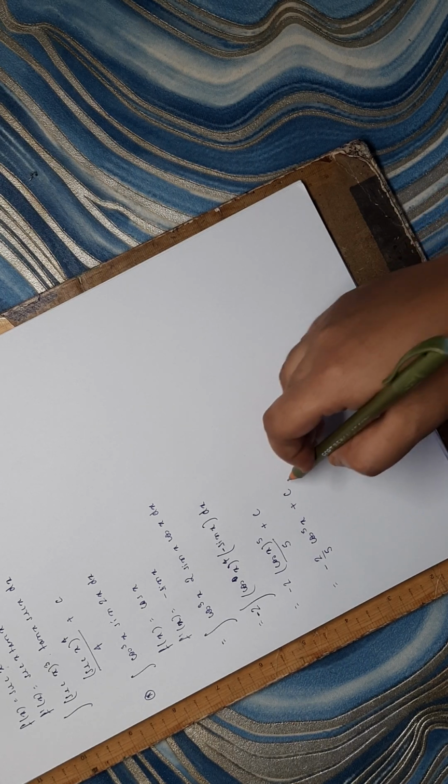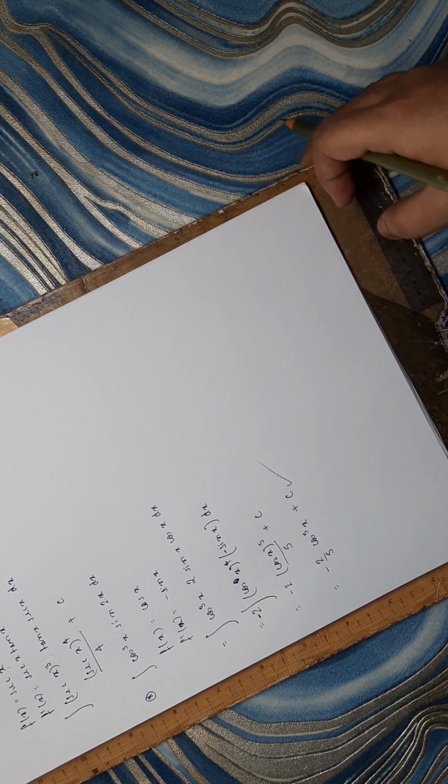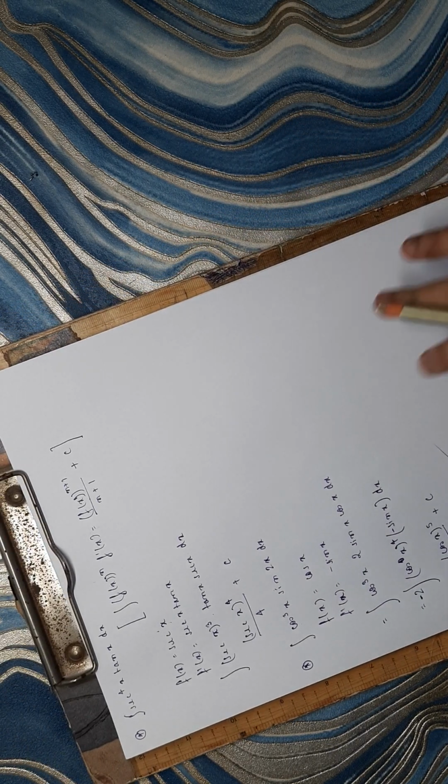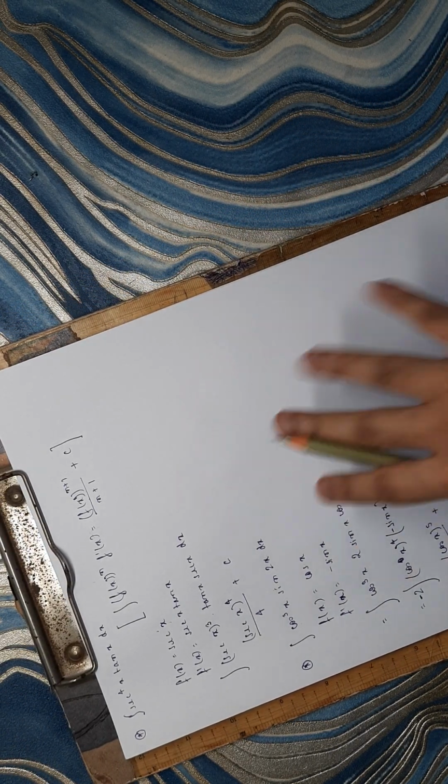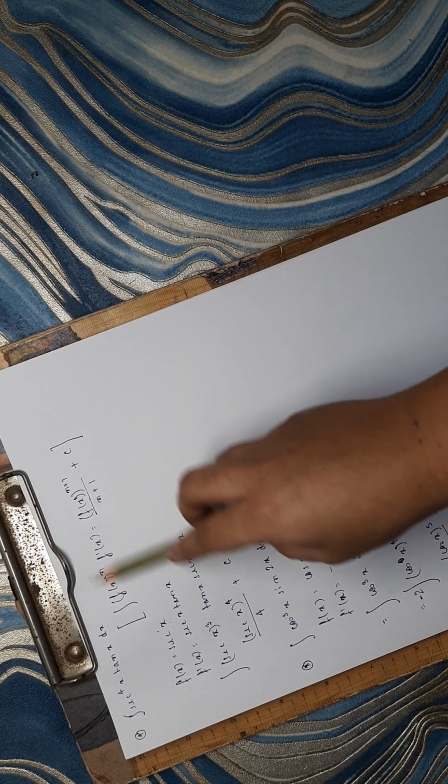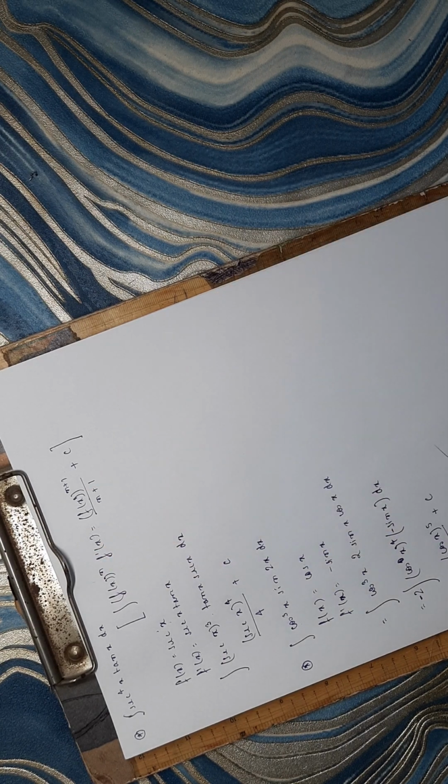So this is the particular answer for this question, okay? These were the 4 very easy problems that we solved based on this particular formula. I'll probably solve another 4 problems based on this formula, okay?